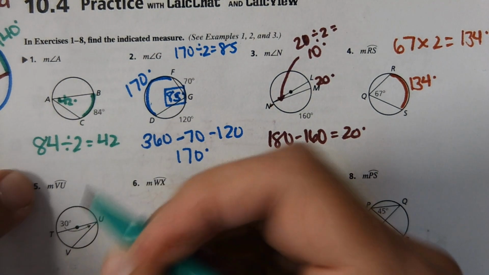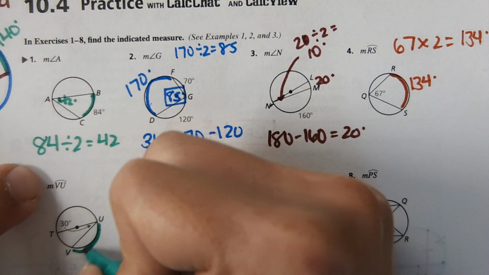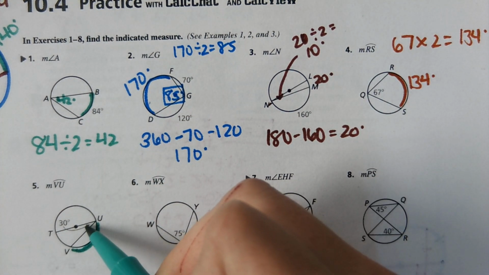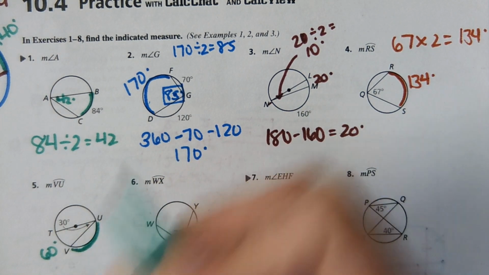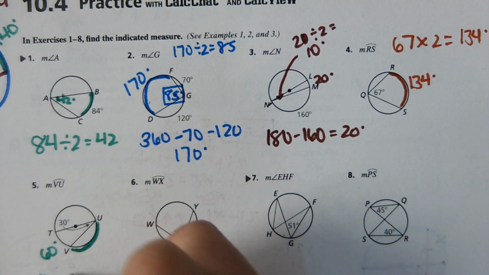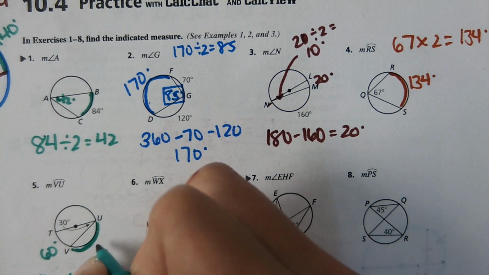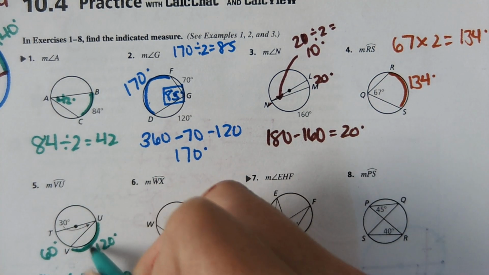Okay, then measure of arc VU is what it's looking for. Well, they give us this angle. We can times that by 2 to find this arc, which would be 60, but it wants this over here. So to find this part, we can do 180 minus 60, 120, and that's that arc.